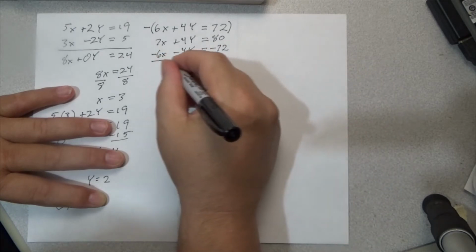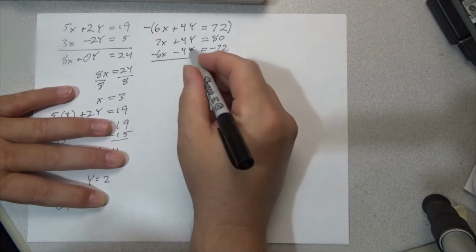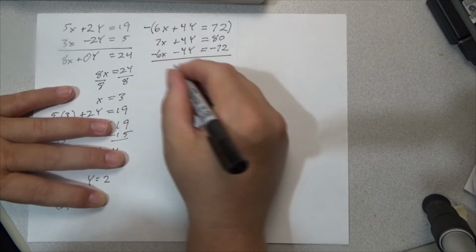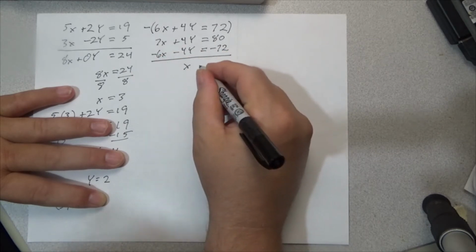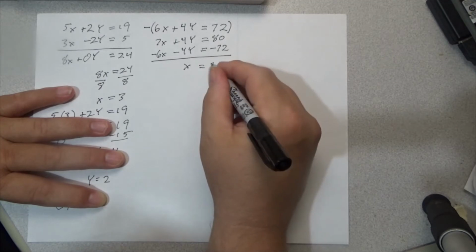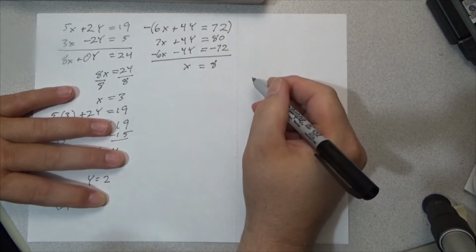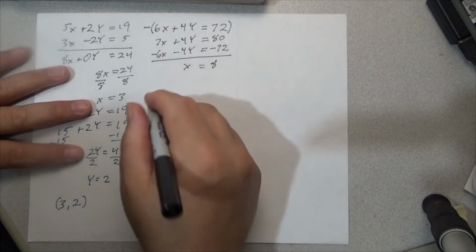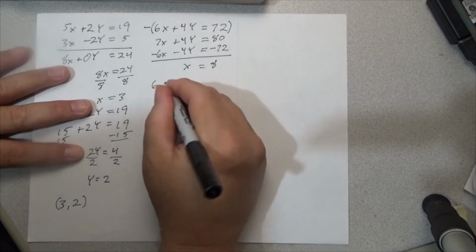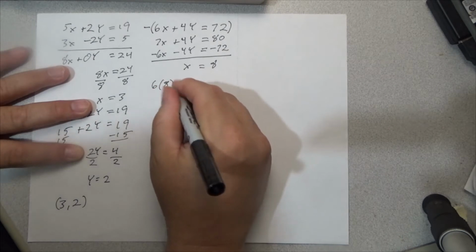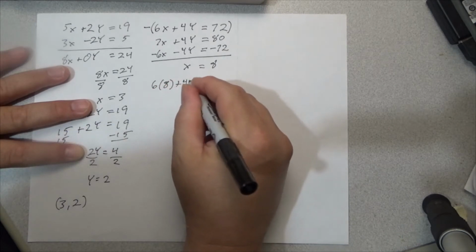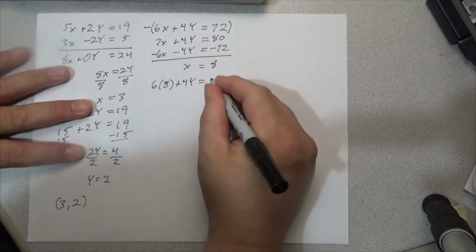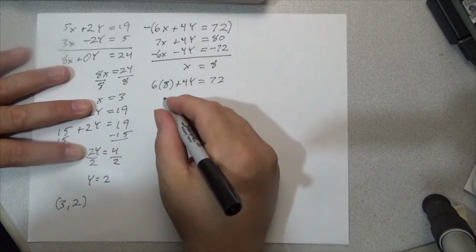Now when I combine all of the like terms, the y's will cancel, so I'll be left with just x equals 8. Then I take my x and I substitute it back in. So 6x plus 4y equals 72.